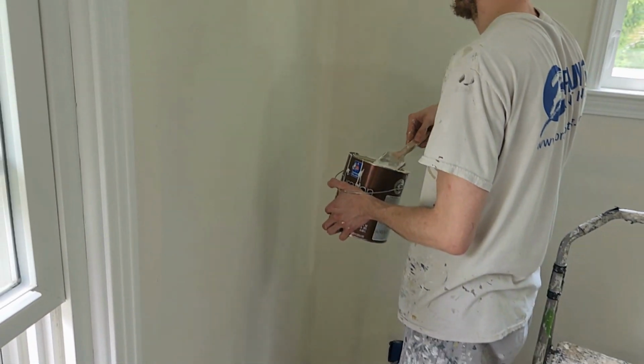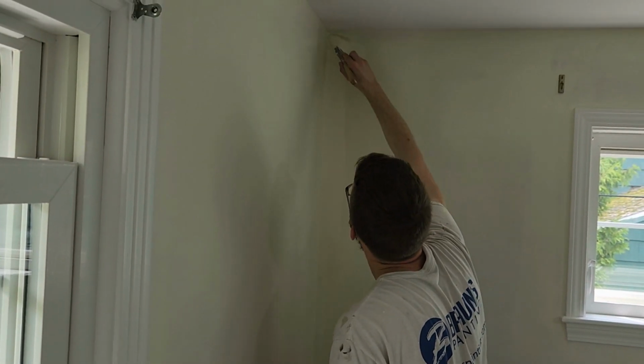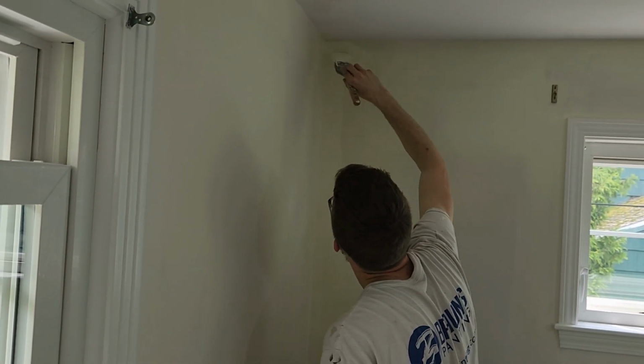Really easy to cut in corners because you just really need to flood it and get those edges painted. You don't have to worry about cutting anything in.